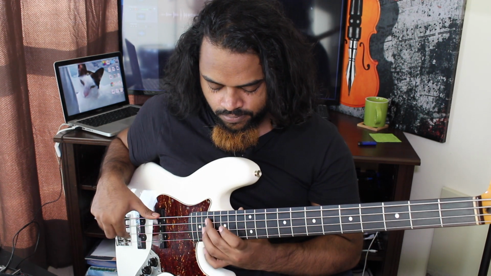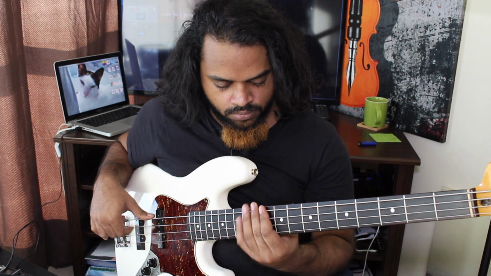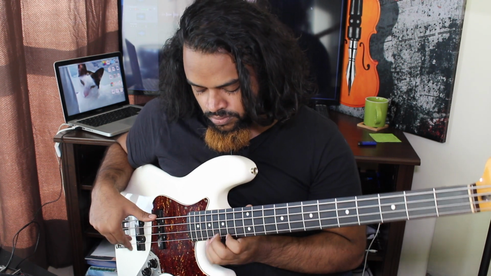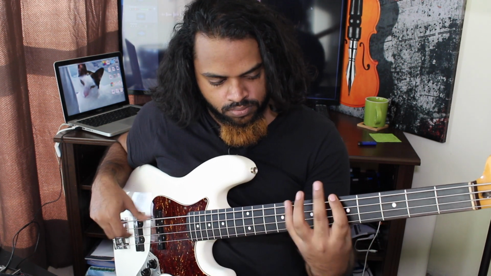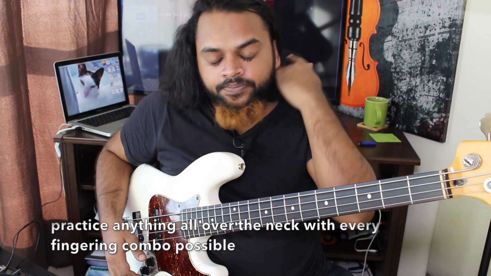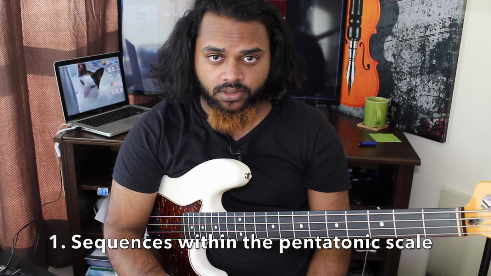Okay? Now needless to say, it's very important to play the scale all over the neck in every way possible. And when I say every way possible, something like, right? All over the neck, every fingering combination possible. Okay, so the first thing we're going to take a look at is the sequences you can get within a pentatonic scale. Now, what is a sequence?